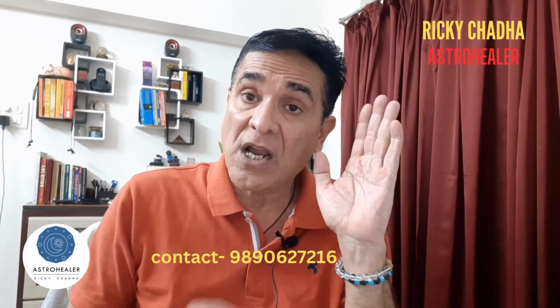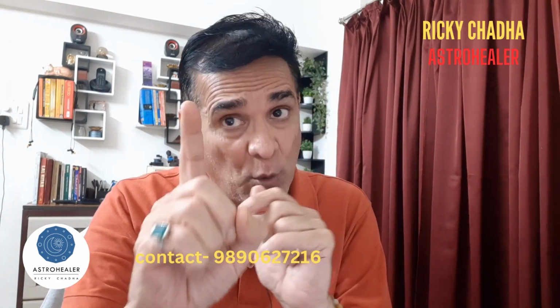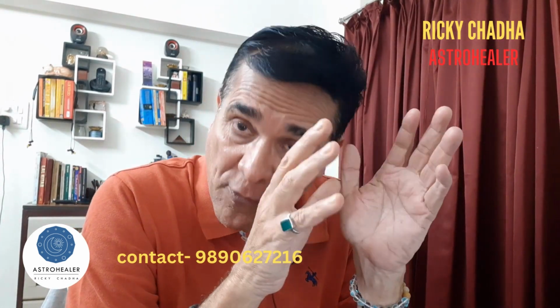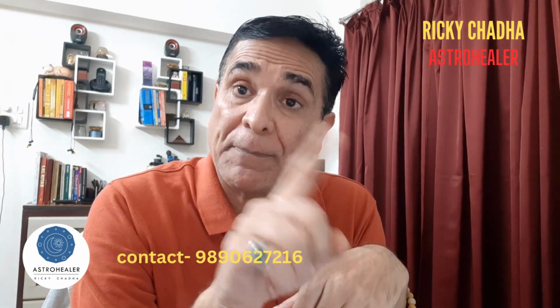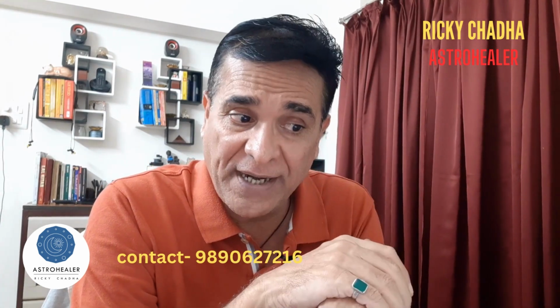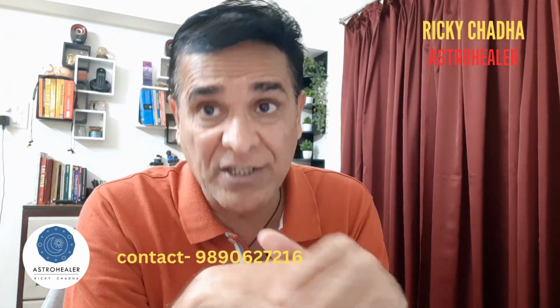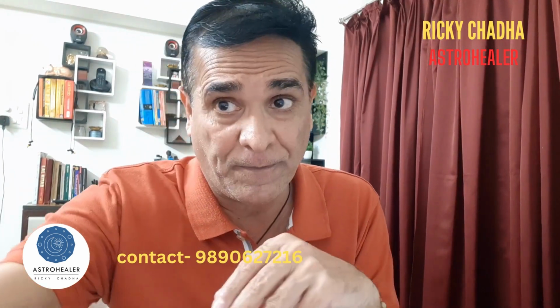Now the ninth point says clustering or cluster of planets in one sign or one house. Having multiple planets in one house indicates very heightened activity and events related to that particular house. We need to consider both positive and negative influence of the planets which are involved in the cluster. These clusters are also called stelliums in astrology.